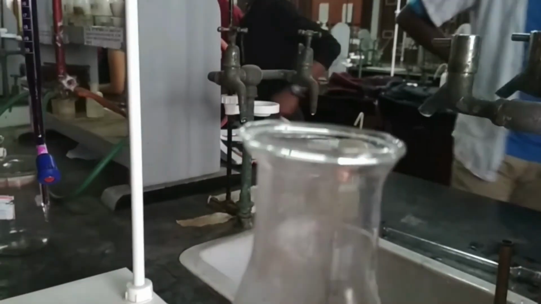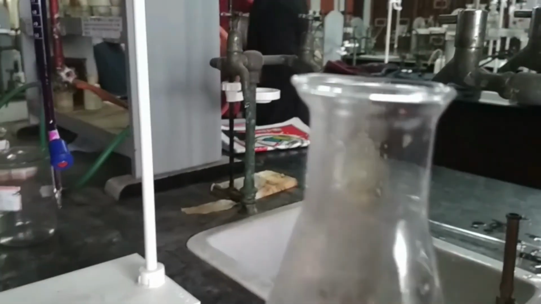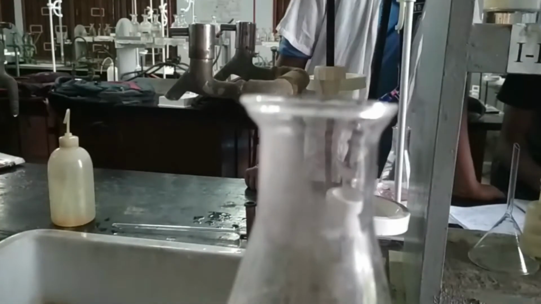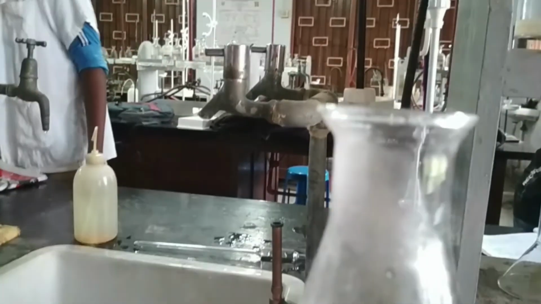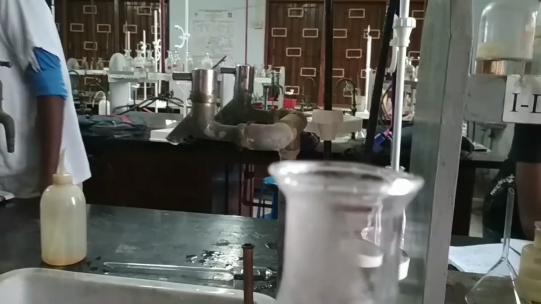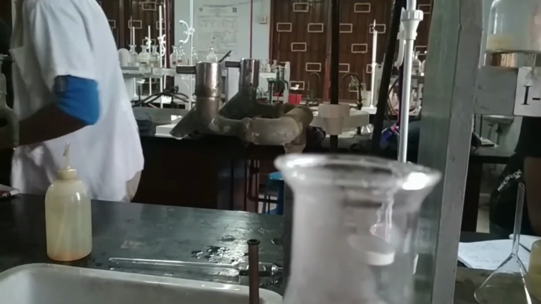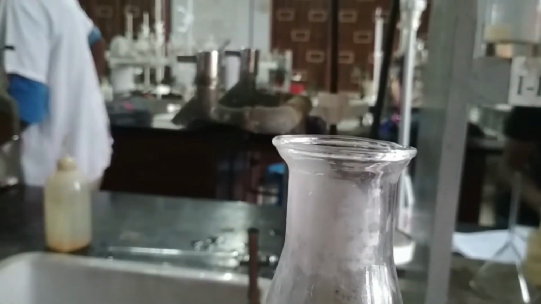Now how will you know the temperature of the solution has reached 70 to 80 degrees centigrade without using any thermometer? Because when you use a thermometer, loss of reagent or analyte takes place. We apply an interesting technique to know the temperature of the solution, whether it has reached 70 degrees or above or not.